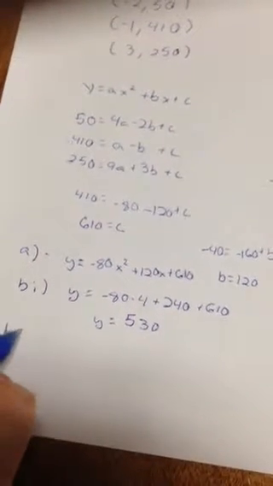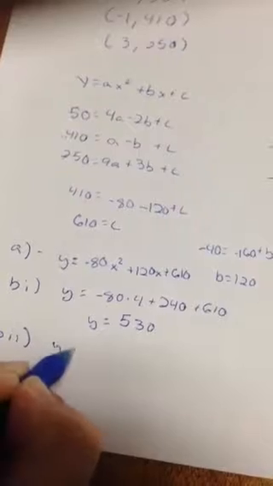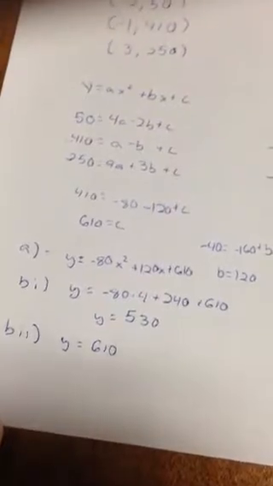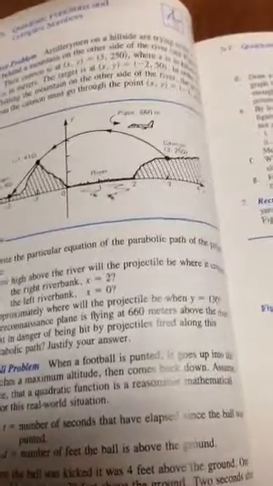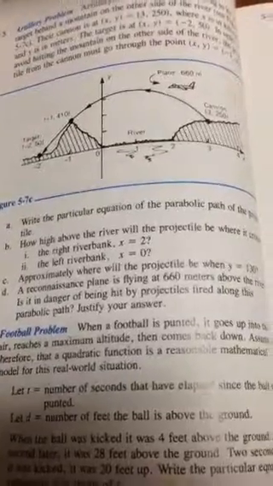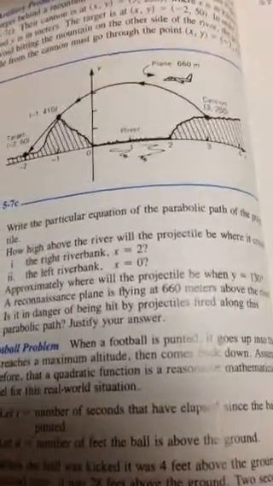For the left one, you just plug in 0, and that should be pretty quick for us. At that point, we have 610 meters. It says it wants to know approximately where the projectile will be when our y value is 130. So we can replace our y value with 130 and see what the x would be. So we have 130 equals negative 80x squared plus 120x plus 610.